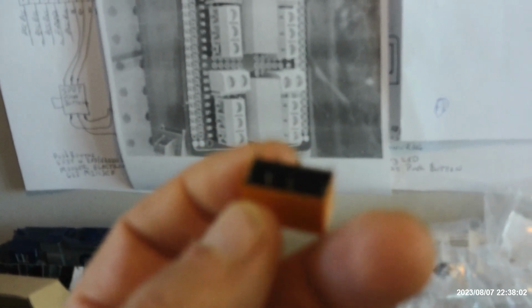So that's that. So what I was doing originally, this is the relay. And as you can see, the pins on there are really tiny. And I was soldering stranded wire onto those pins. I need 7 wires, as you can see from the diagram.